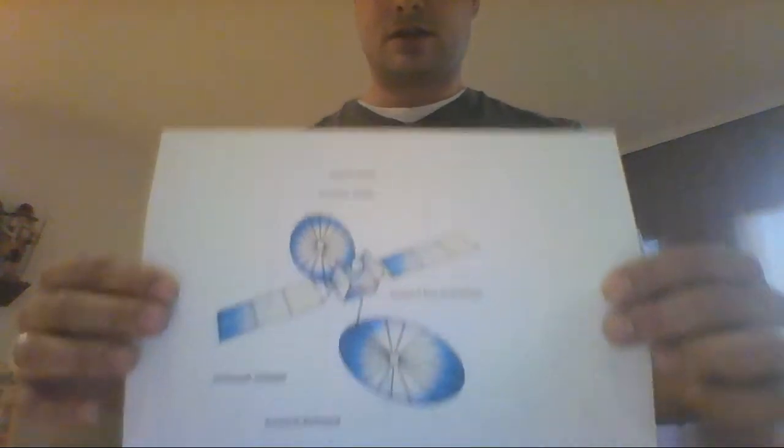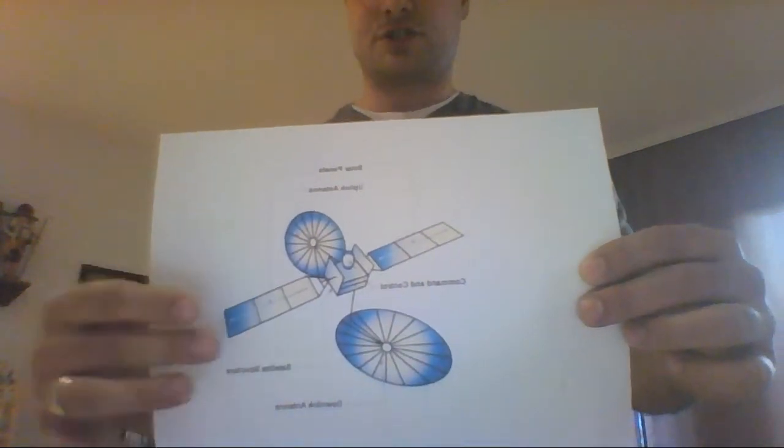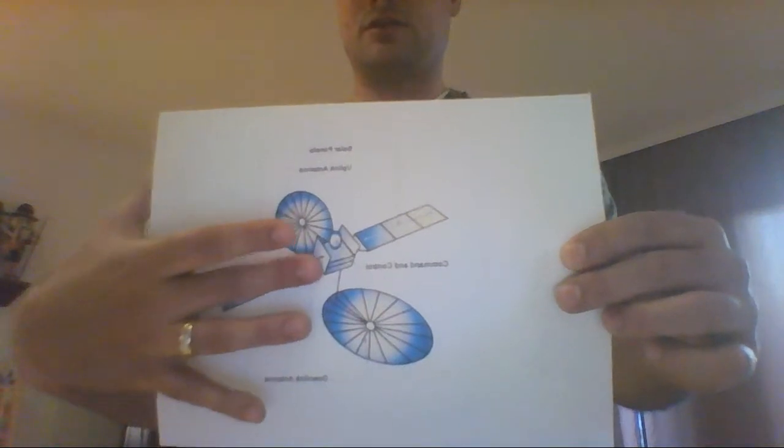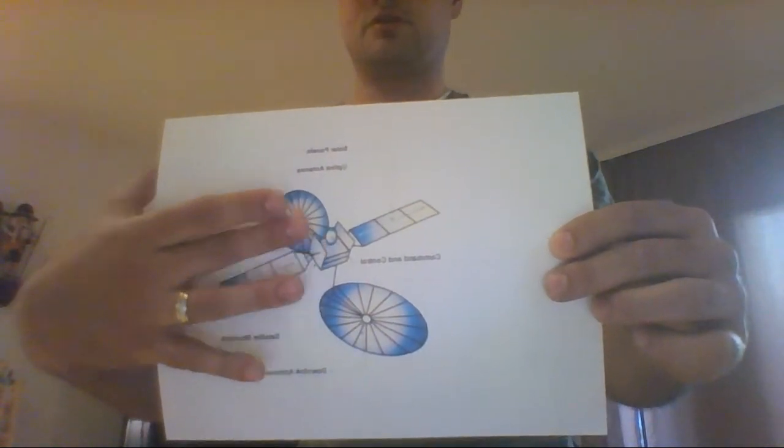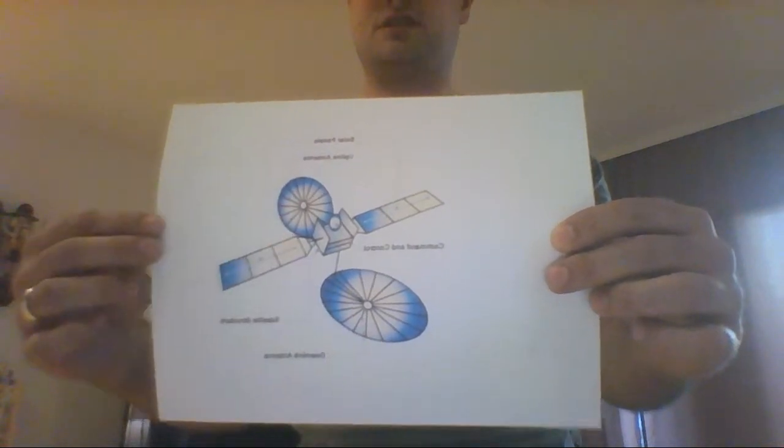In this picture is a typical satellite with the solar panels for charging, the bus, the inner components for the equipment, the computer, and the antennas for receiving and sending information.